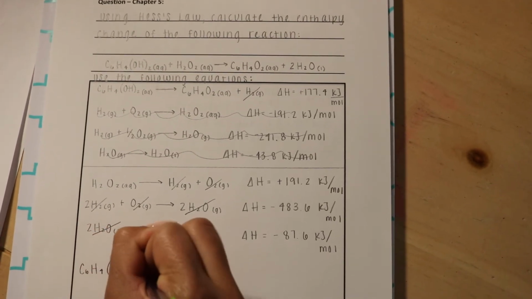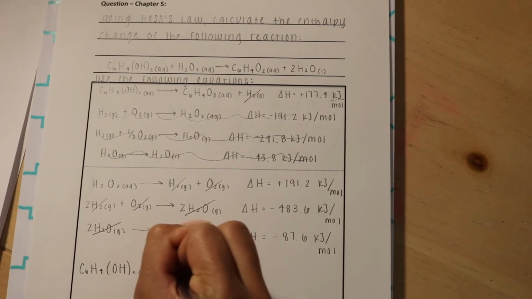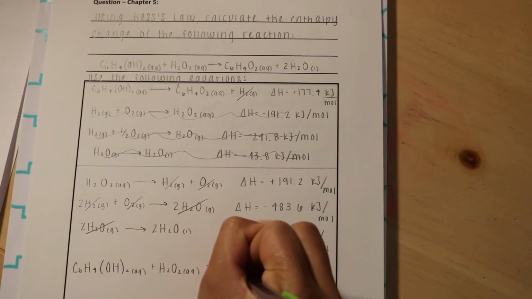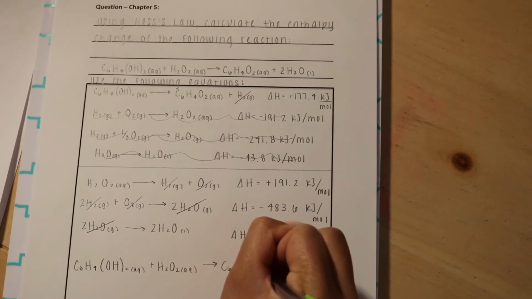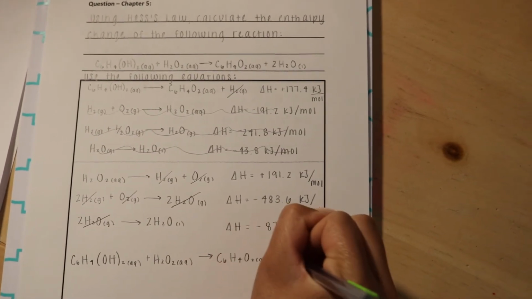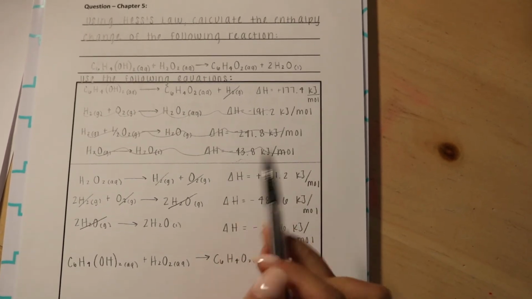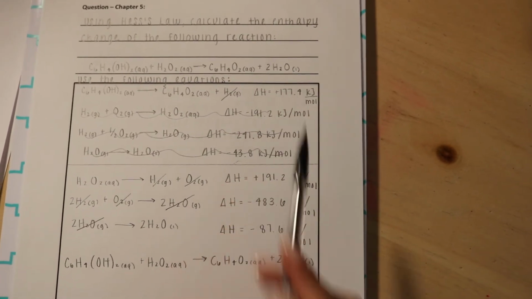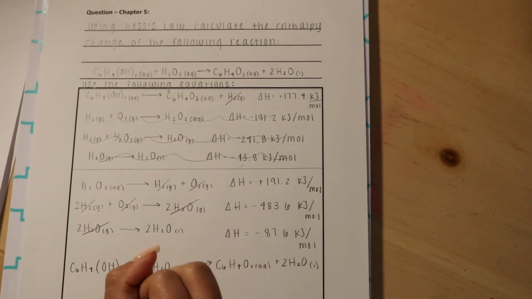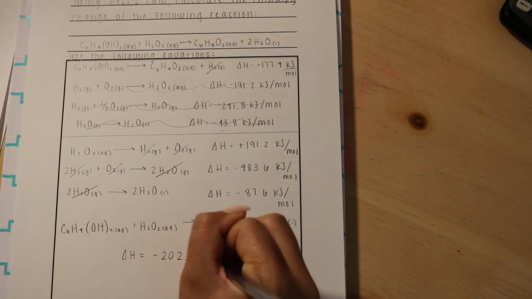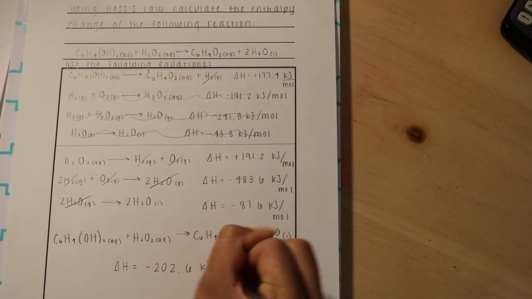So I'm just going to write it down here. C6H4O2 aqueous. And then once we add up all the enthalpies, this, and this, we should get the enthalpy change of negative 202.6 kilojoules per mole.